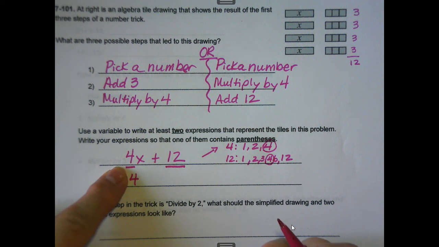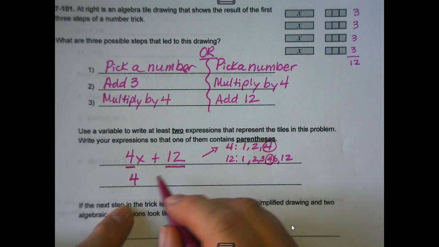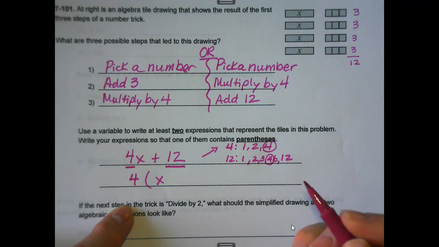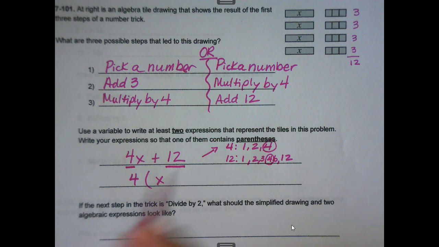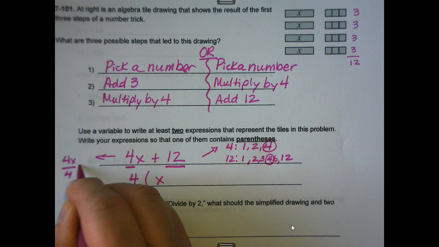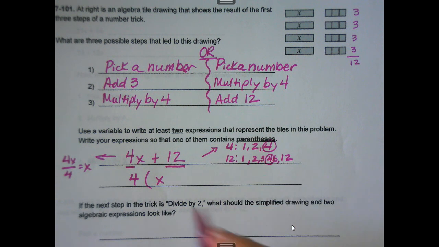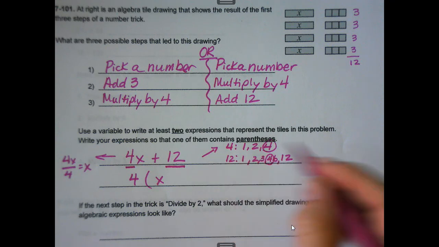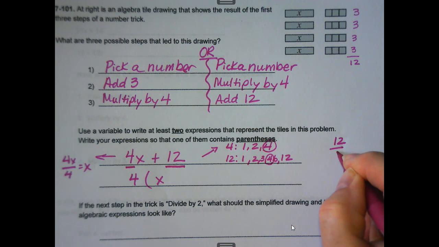That's important because what I'm going to do now is divide out a 4. So 4x divided by 4 gives me x. What I did over here was 4x divided by 4 equals x. And then over here, I'm going to do 12 divided by 4, and that gives me 3.